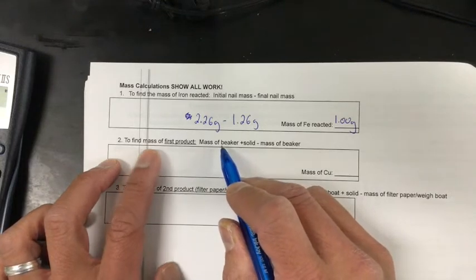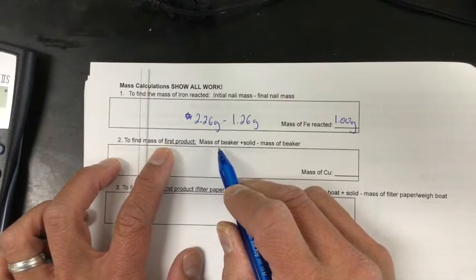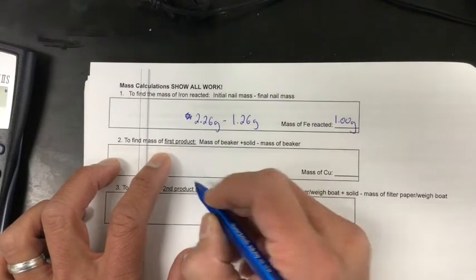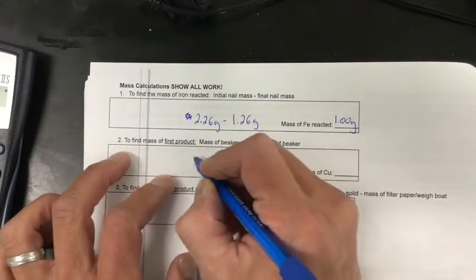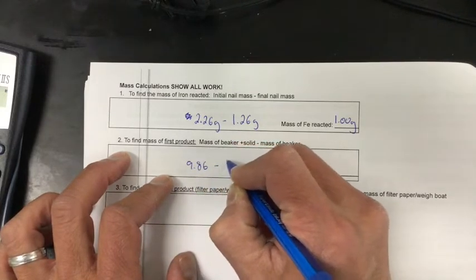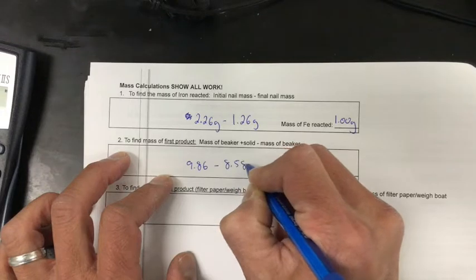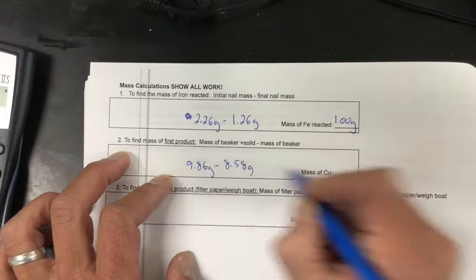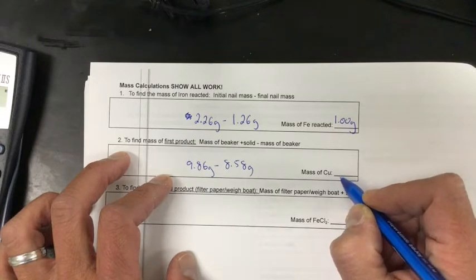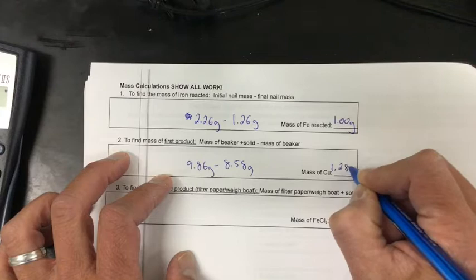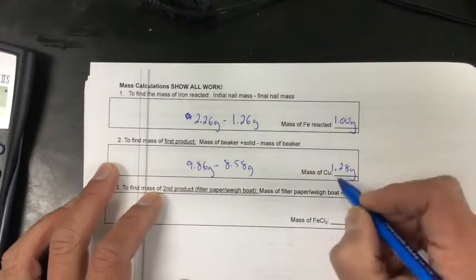The mass of the product, which was the copper, we figured out: we're going to take the mass of the beaker plus the solid, so that was 9.86 grams, minus 8.58 grams with just a cup. And we get the mass of copper to be 1.28 grams total. So that's the mass of copper.